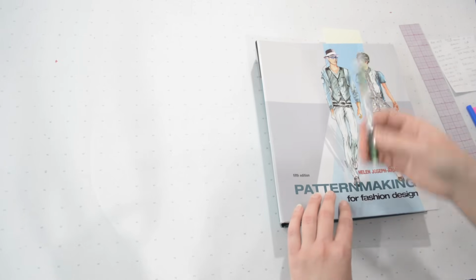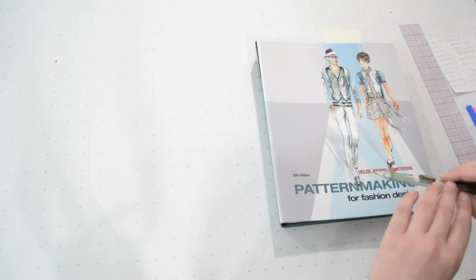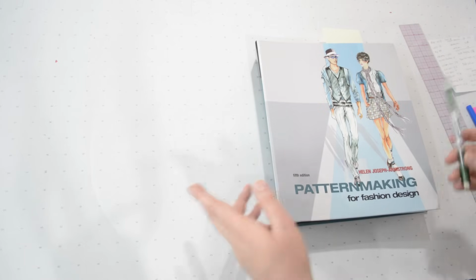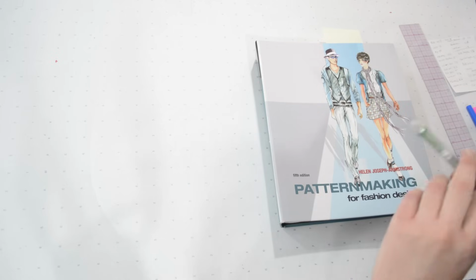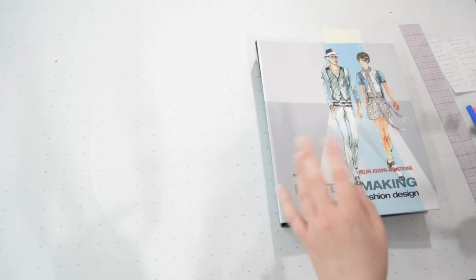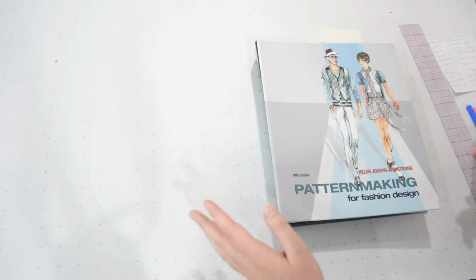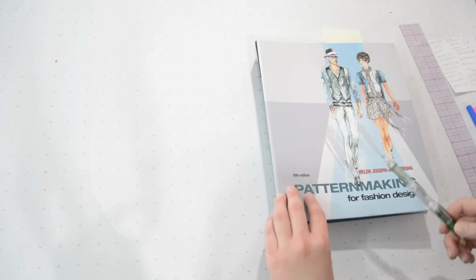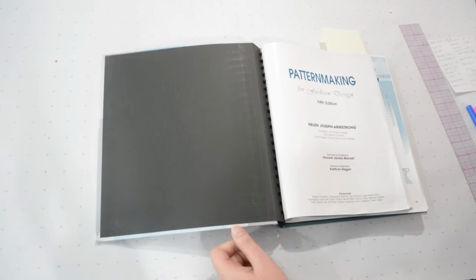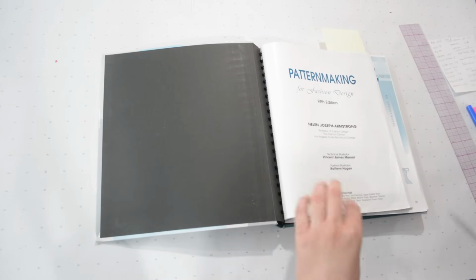There's a lot of things that you see me do here on the channel all the time, like adding or moving around darts, adding fullness, splitting patterns apart, adding, let's say, a yoke or panels, things like that. Things I feel very comfortable doing without referencing this book anymore. But when I need to do something that I haven't done in a long time, I will come back to this and look up how to do it.